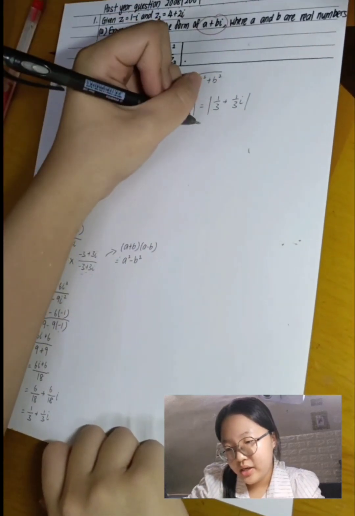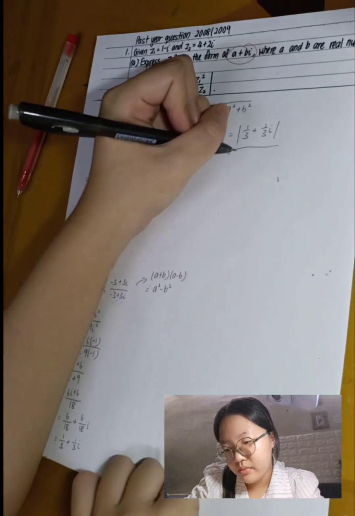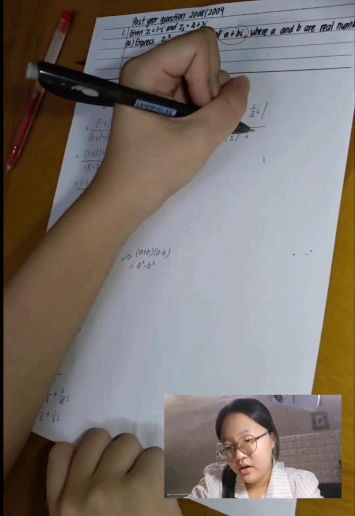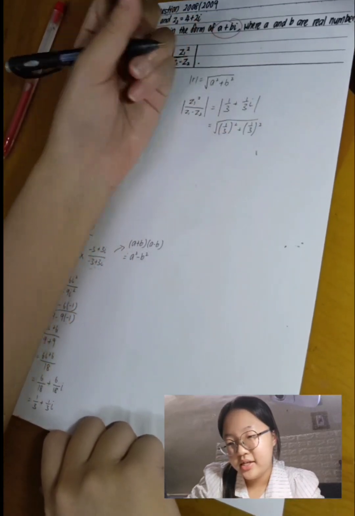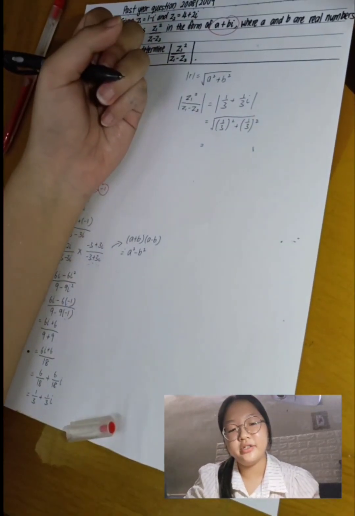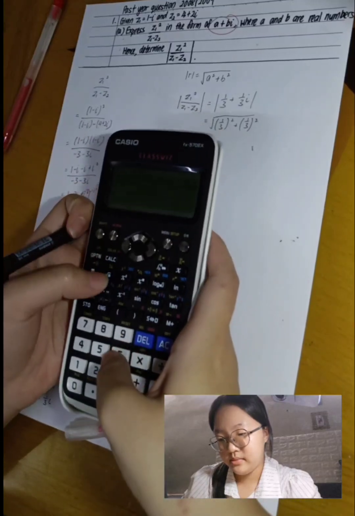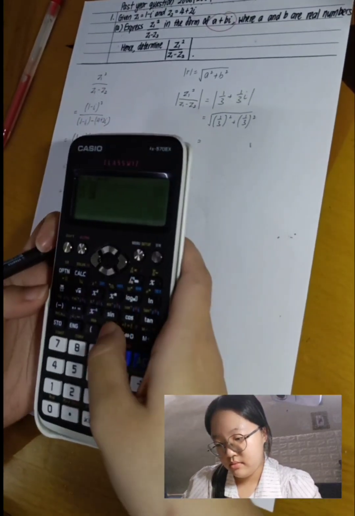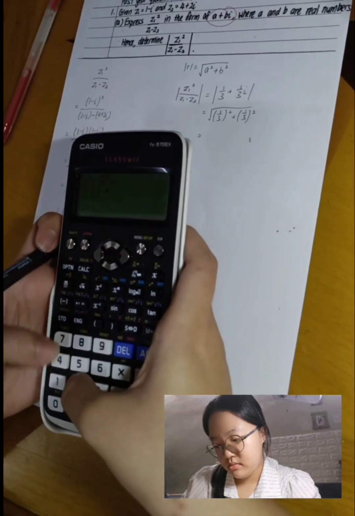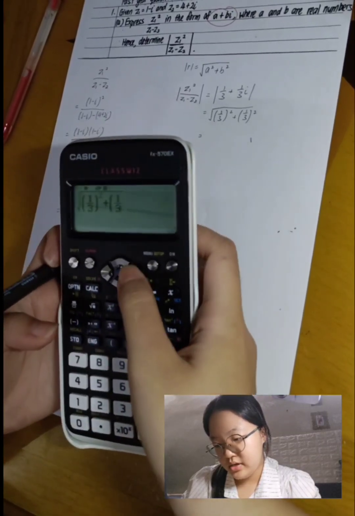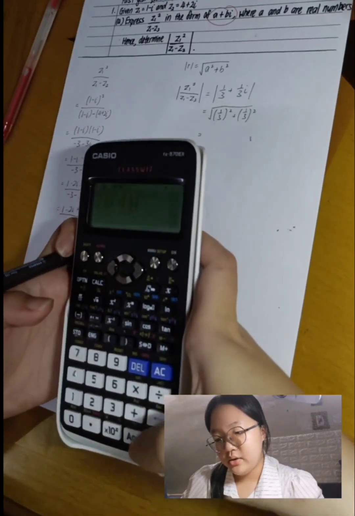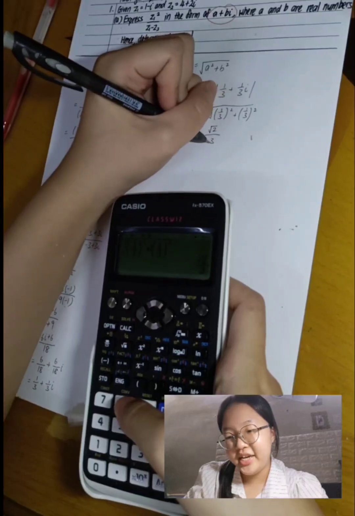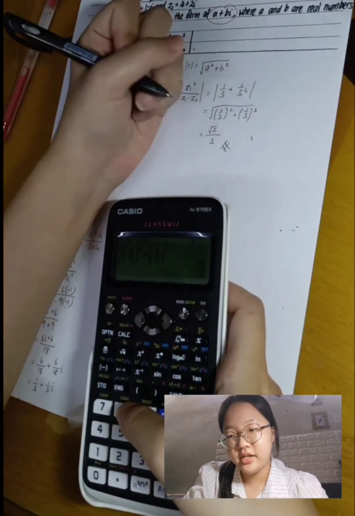So it's equals to square root of (1 over 3) squared plus (1 over 3) squared. So we press the calculator. We will get the answer square root 2 divided by 3. This is the final answer of this question.